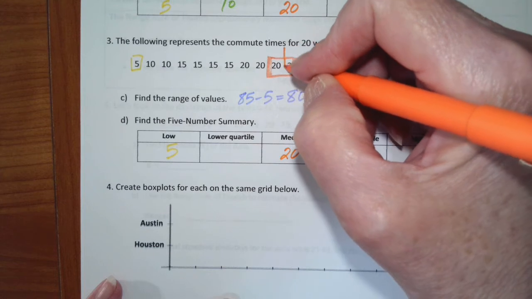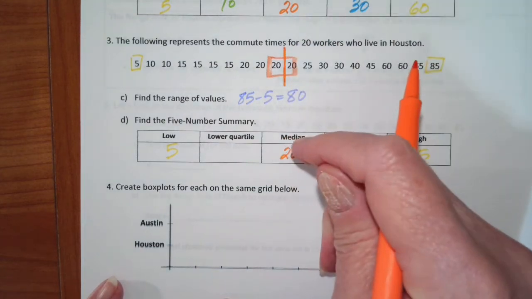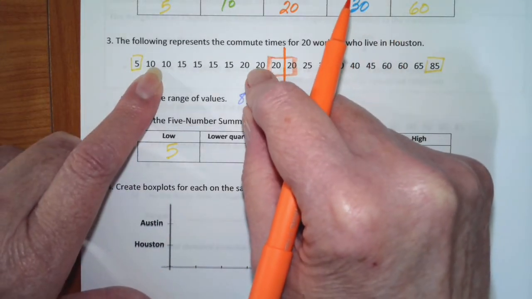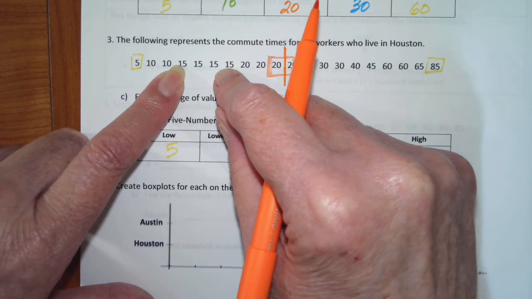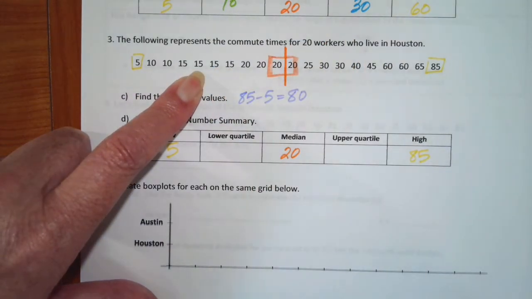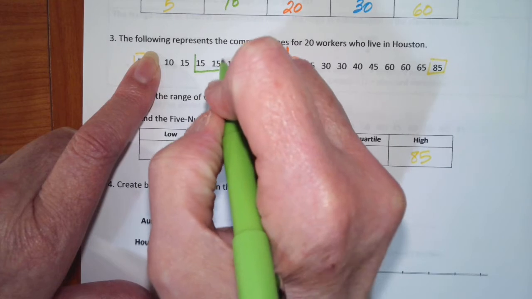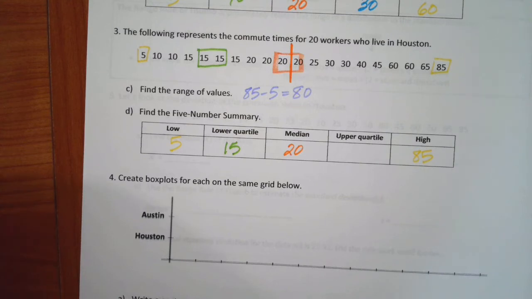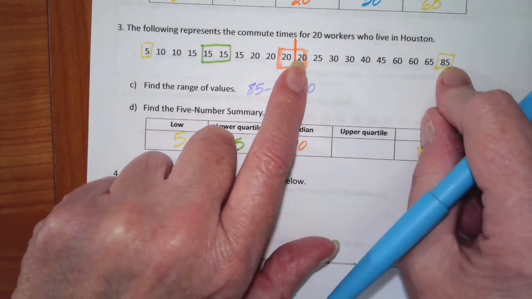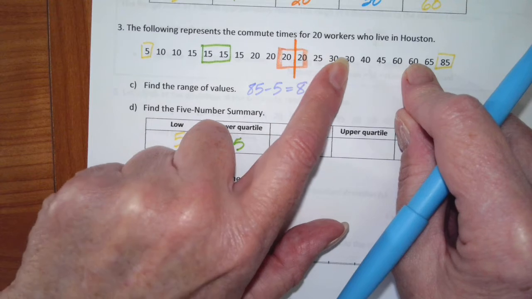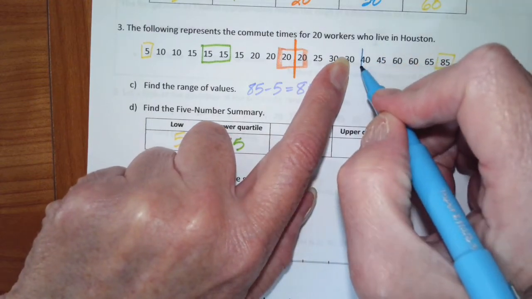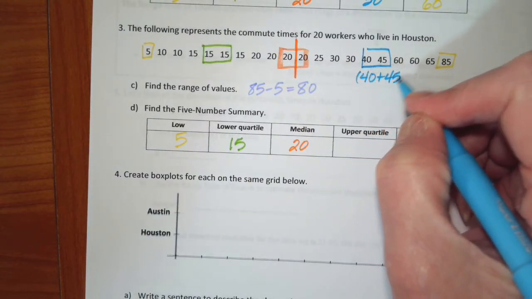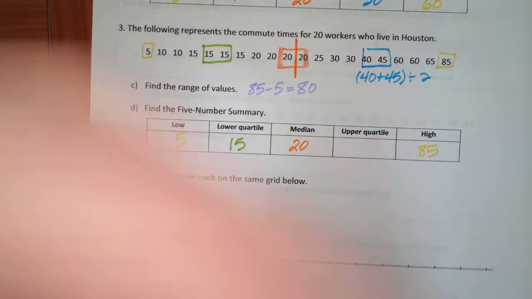But now when I count for the others, I'm going to have to start in the middle here. So that means I'm going to go 1, 2, 3, 4. And to find my lower quartile now, again, I'm going to have to find the average of 15 and 15, which of course is just 15. And then here, 1, 2, 3. Here I'm going to have to find the average of 40 and 45. So 40 plus 45 divided by 2 is going to give us 42.5.